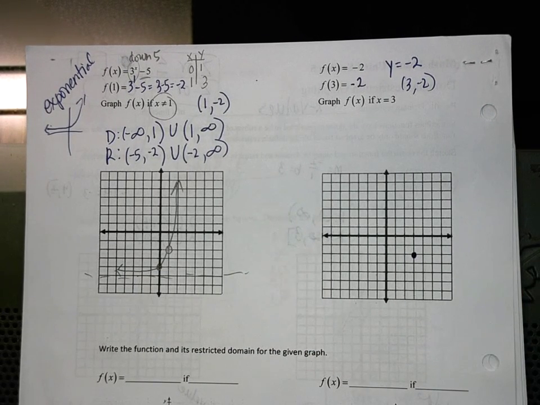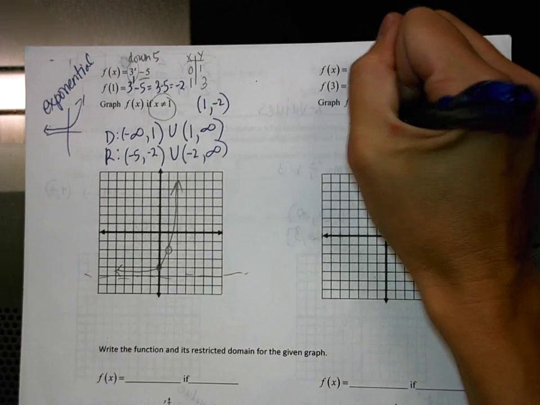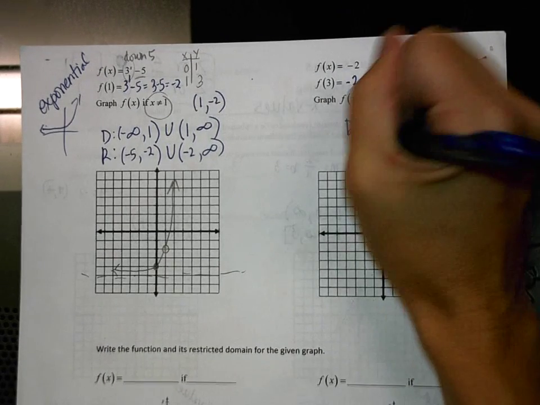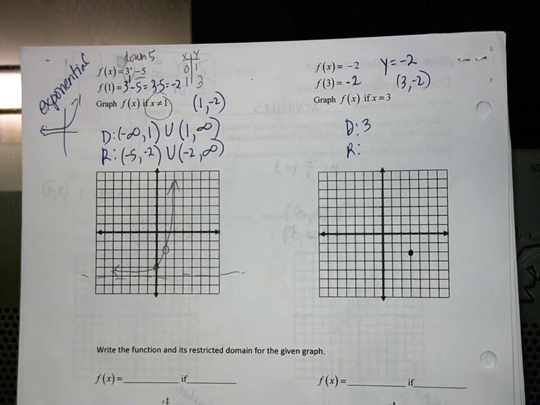So what is my domain? What are my x values? 3. What's my range value? -2. Yep, that's it.